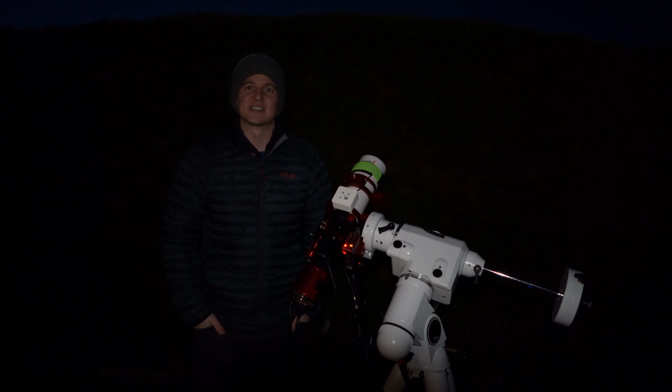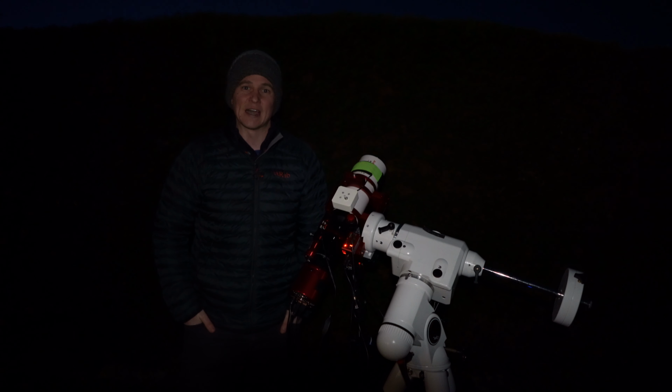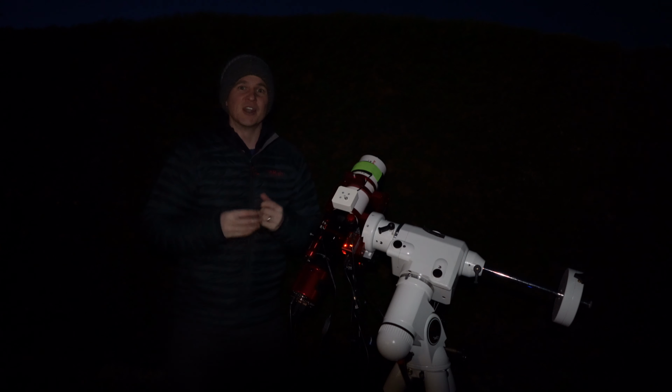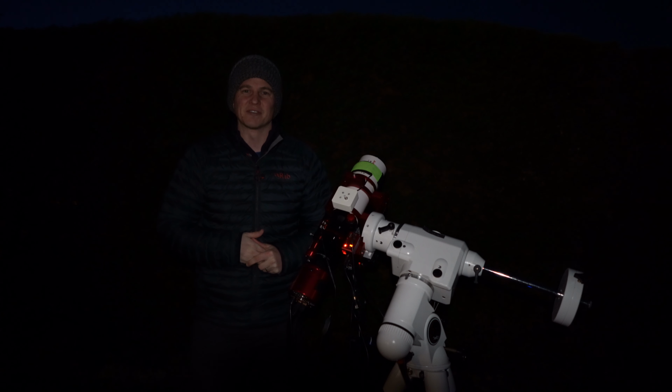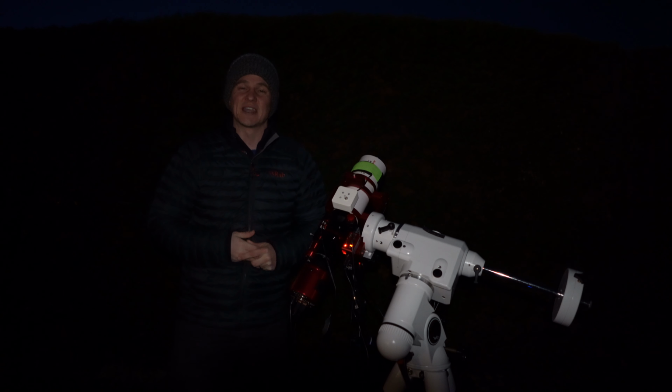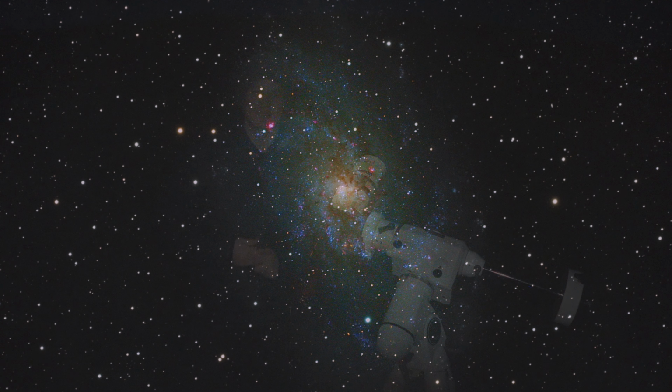So what I'm planning to do is slew over to the Triangulum galaxy and capture a few hours of data on that with the one-shot colour camera. No mosaics needed, it should fit in frame quite nicely. So if I do get an image and if it turns out okay, I'll put it up on screen and show you how that looks.